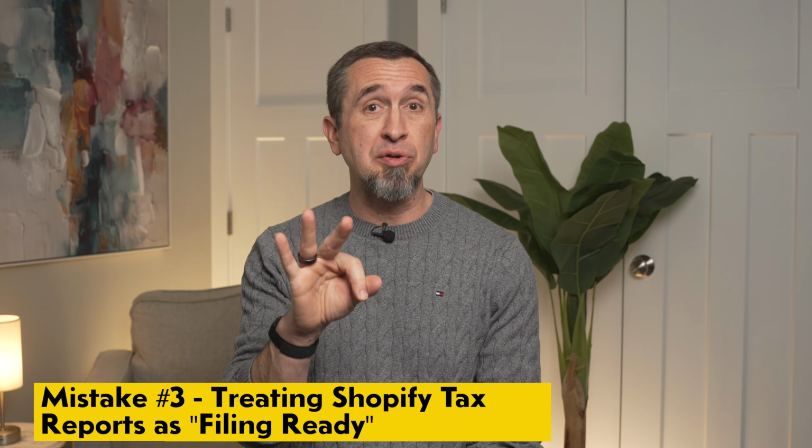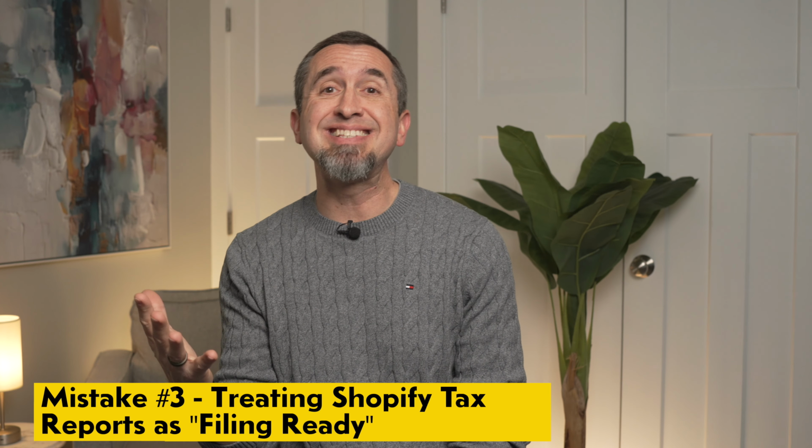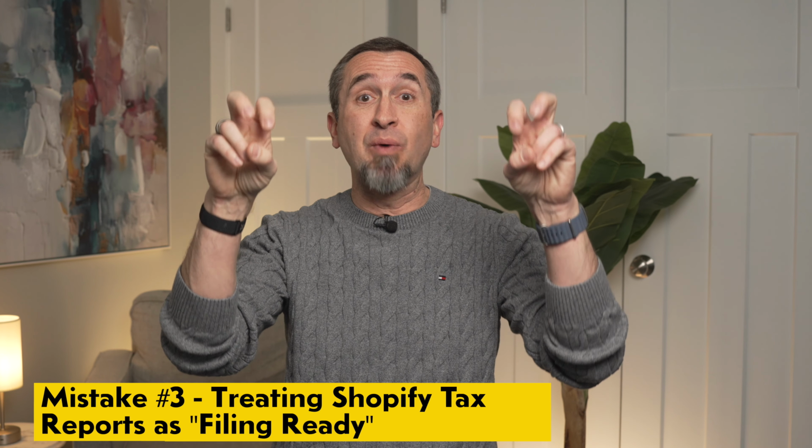And mistake number 3 is treating Shopify tax reports as filing ready. Shopify provides tax reports, and those reports are useful. They're excellent for understanding what happened at checkout. The mistake is assuming that those reports are automatically ready to be used to file sales tax returns. In most cases, they're not.